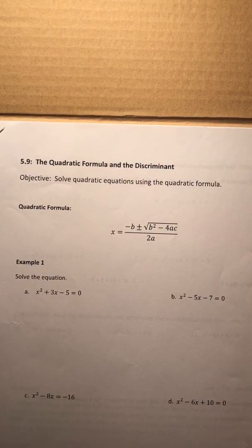We're going to skip over section 5.8. Alright, so we're just jumping to the 5.9 notes. I think this will work better for you guys anyway. This is the quadratic formula. Alright, so this is something that you should know and you should be able to do.